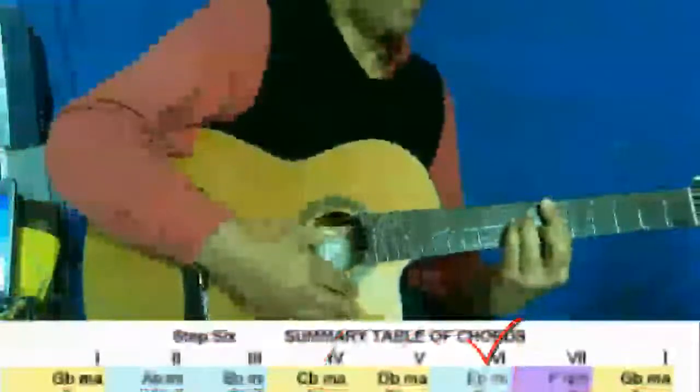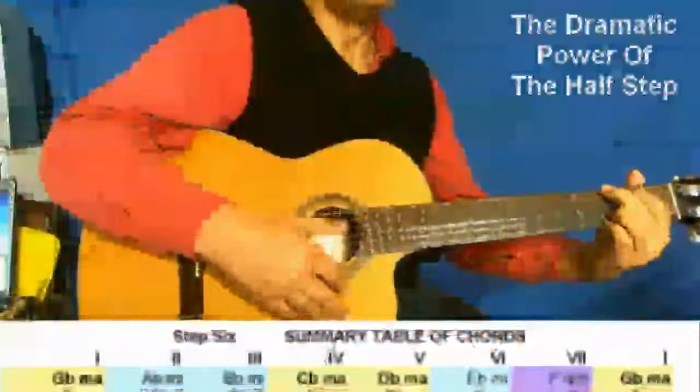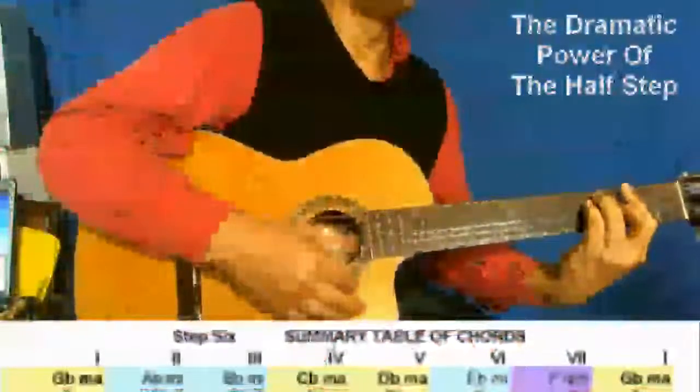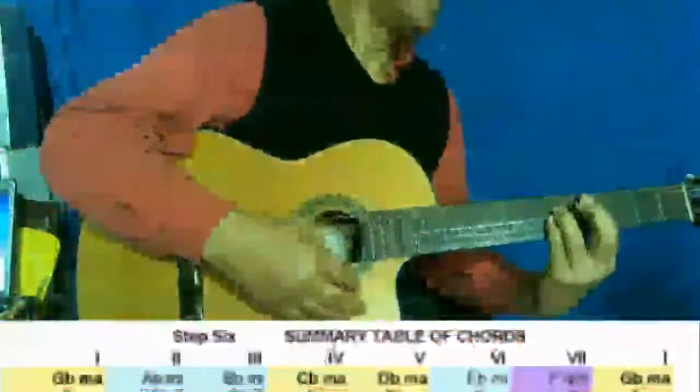Okay. So now what you've got there are these chords. It sounds flatter. Right, and you go. Now as compared to this, right, we're only a half step away. Right, so you can get a lot out of your voice.